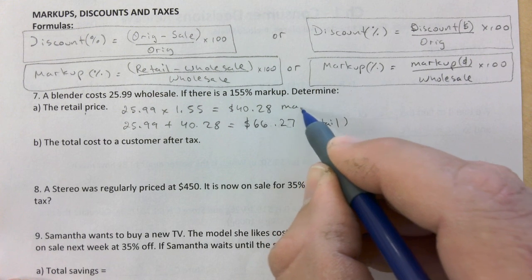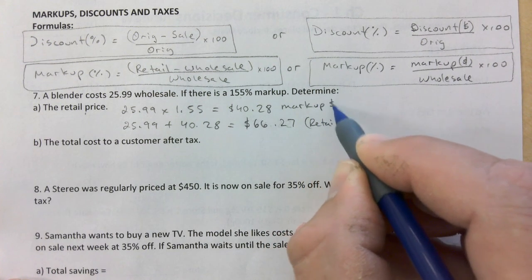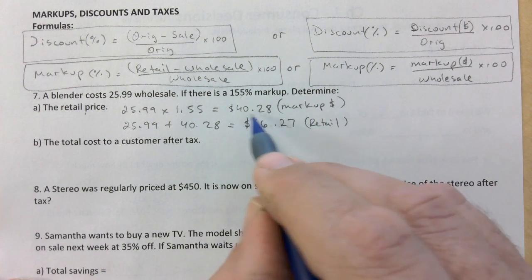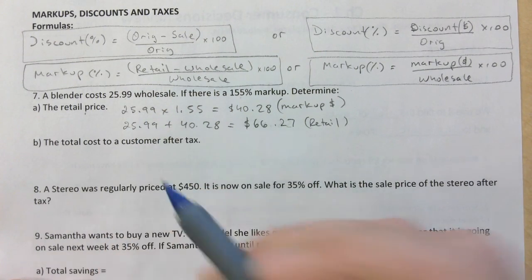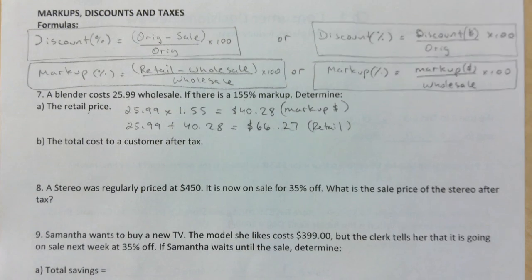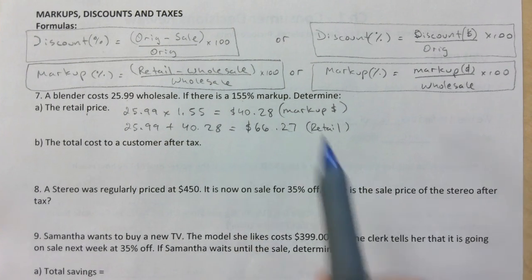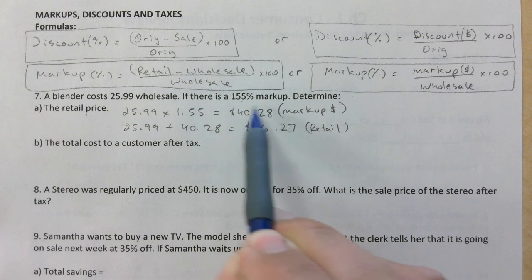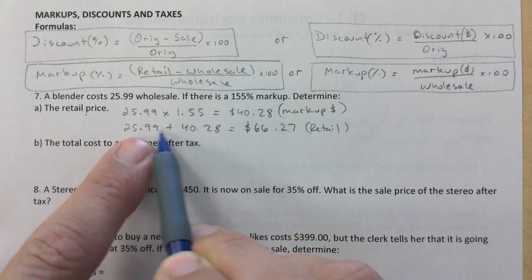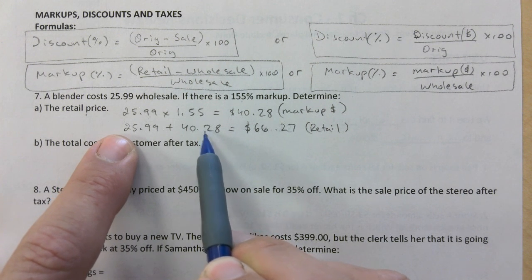This is the markup in dollars, right? That you found. So you always, when there's a percentage, folks, you have to multiply. You can't just add and do anything like that, okay? You have to multiply. You divide that by 100, then you multiply it by the dollar amount to get what it is in dollars, and you add, because it's a markup, right?